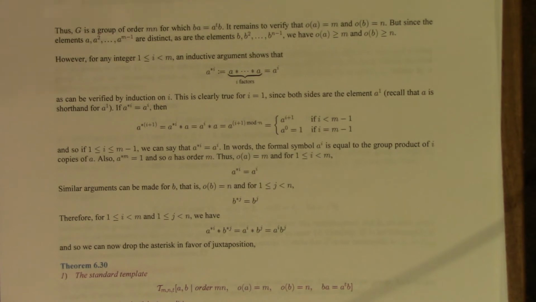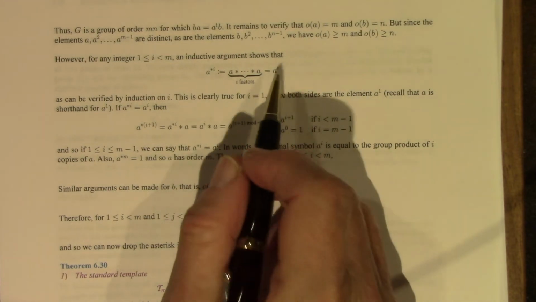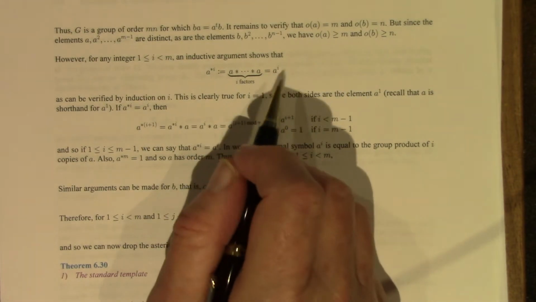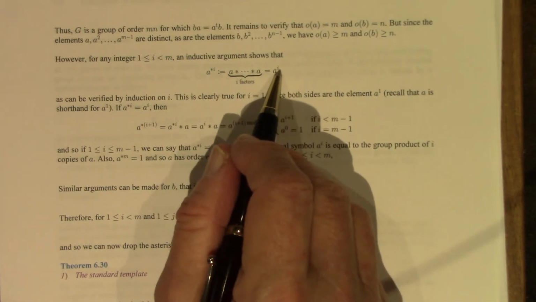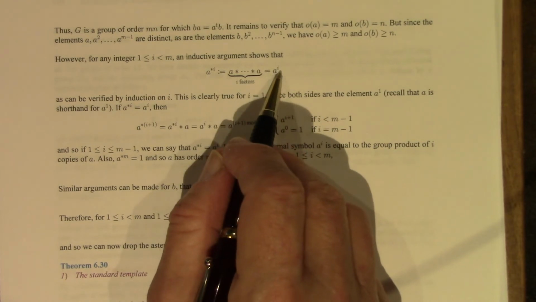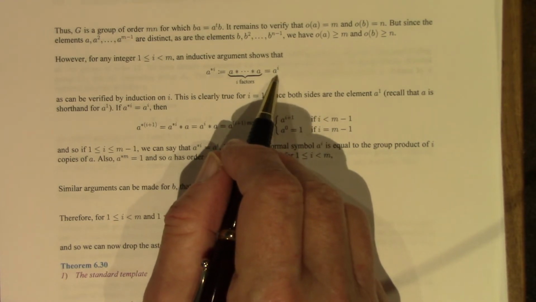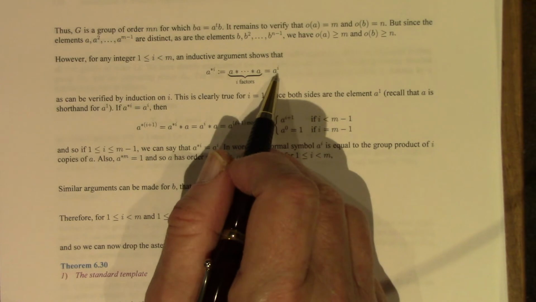Now, to show that the orders are precisely M and N, and for other reasons, we need to take a closer look at the formal symbols in the underlying set. For example, A superscript I. This is a formal symbol. It's not a product of A with itself I times.